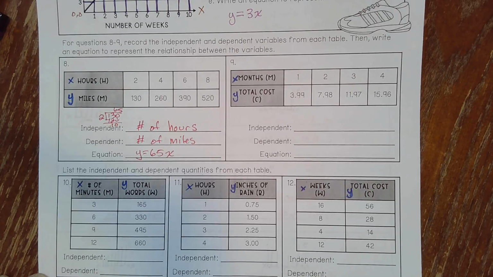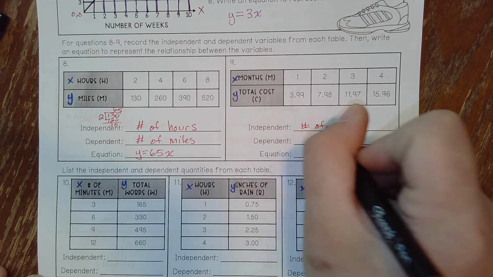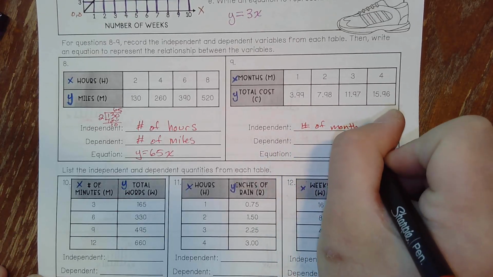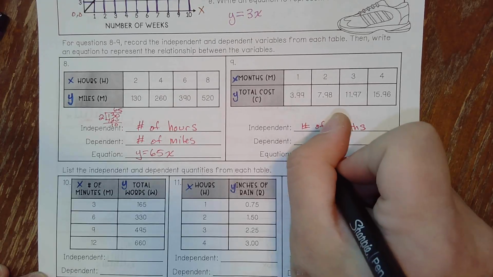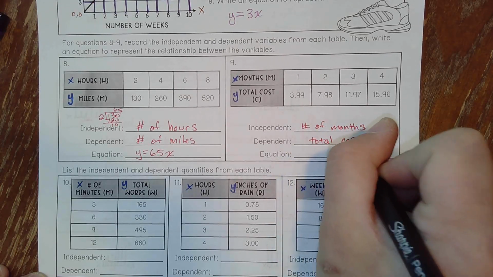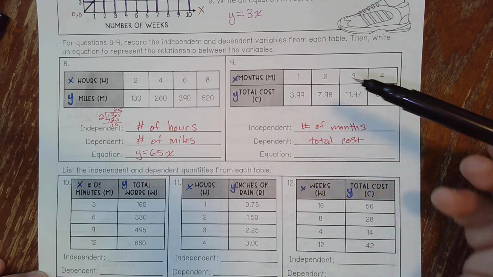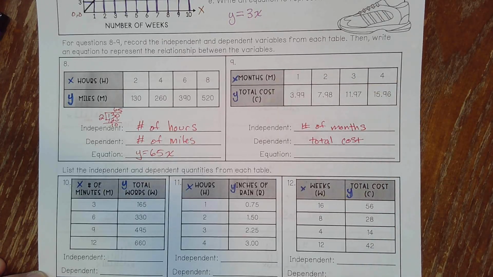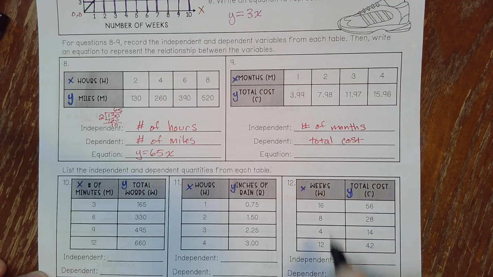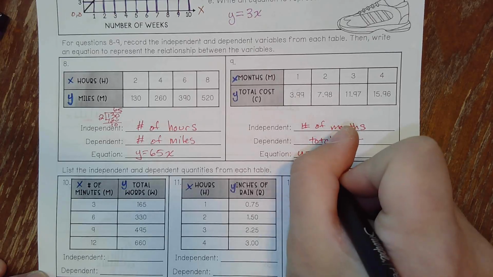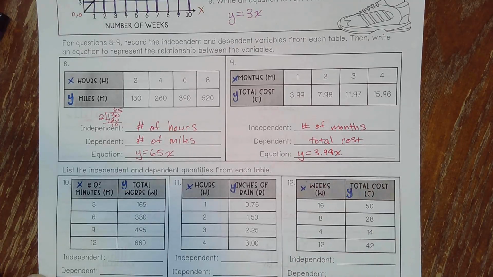And let's keep going. Next one, independent is going to be number of months. Of course, it is our x value. Therefore, it's always independent. Dependent is going to be our total cost. And here we also have a multiplicative relationship. 1 times $3.99 every single time. That's what's being multiplied. Therefore, here we can say that the value of y is equal to $3.99 times your value of x.